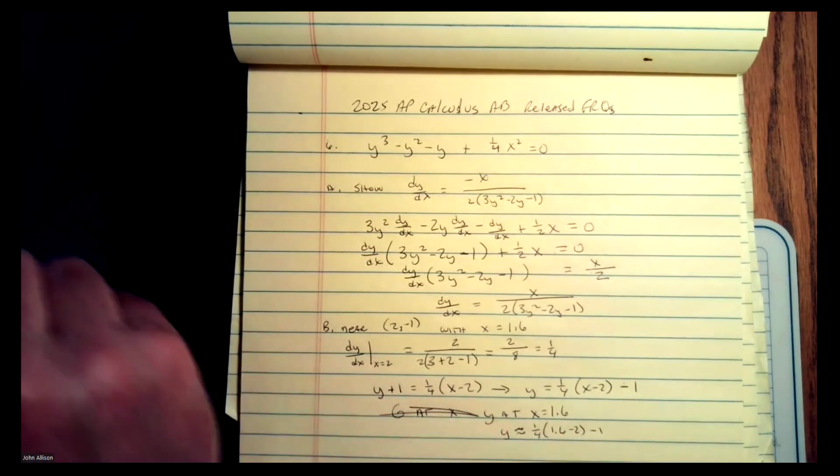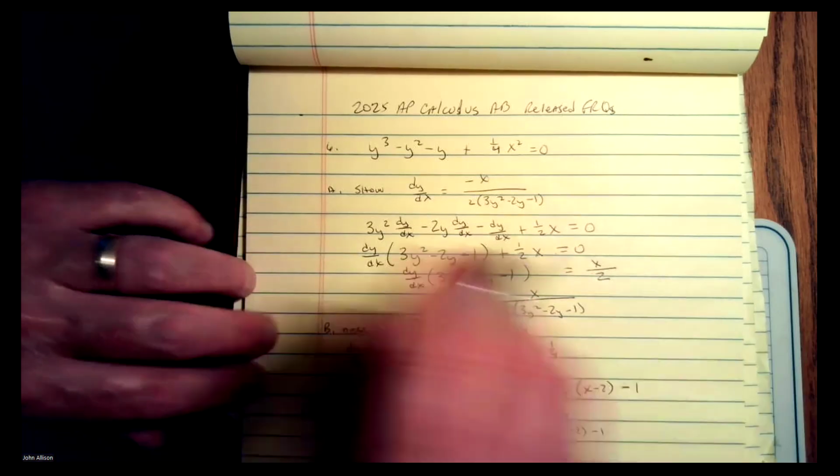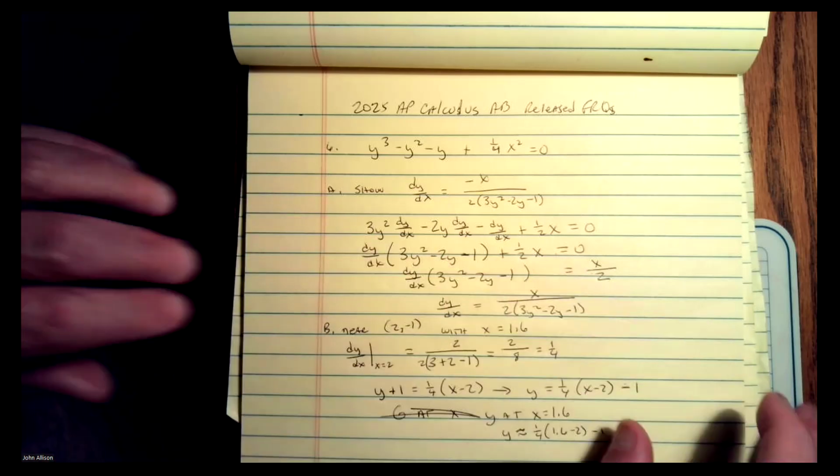I'm going to leave it like that because I don't have to do anything else with it at this point. That has sufficiently answered question B, and I could type it into a scientific calculator and it would give me the correct answer, so I'm going to leave it like that.